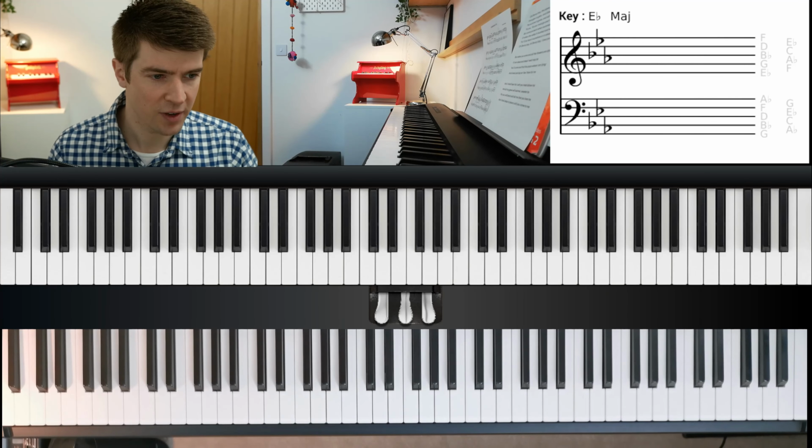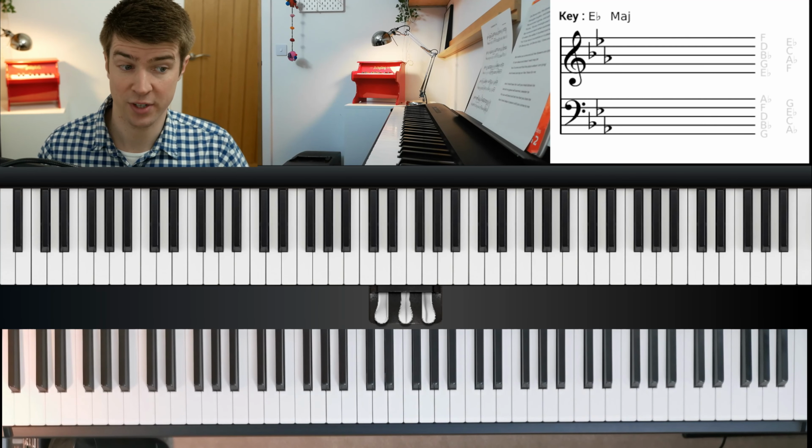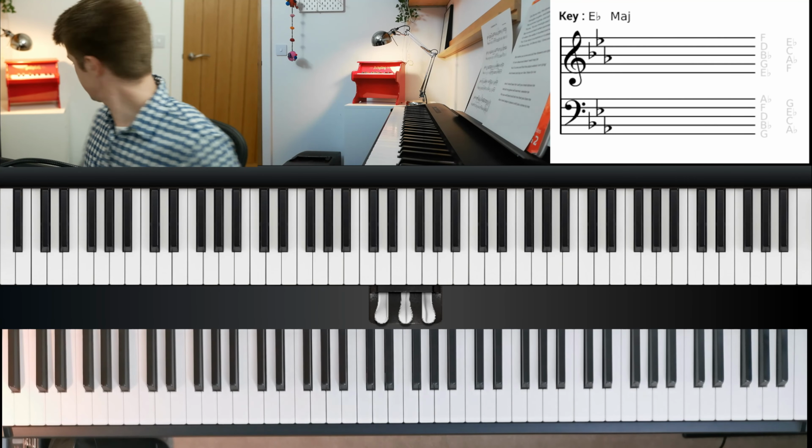But let's connect that to the idea of jigs. That's what we said, didn't we? That jigs have this rhythm. So let's go to a jig now. I've got one here. This is a very famous Irish jig called the Swallowtail Jig. And let me just go ahead and play it for you now.